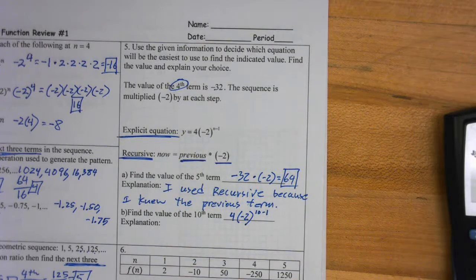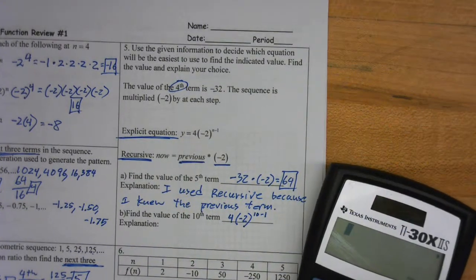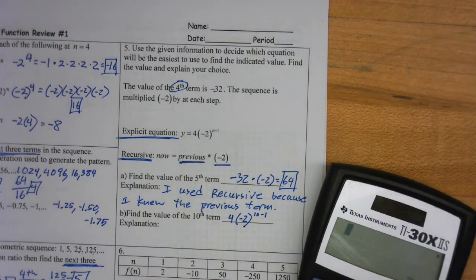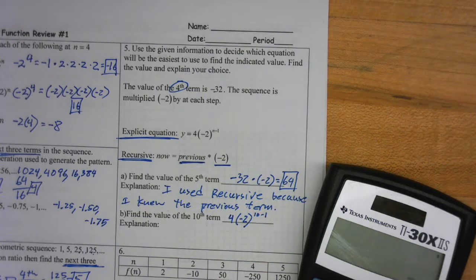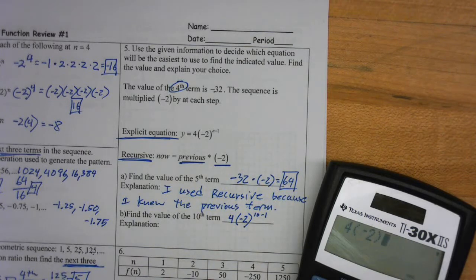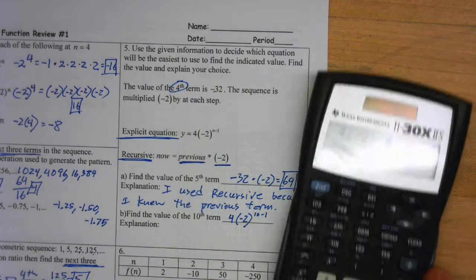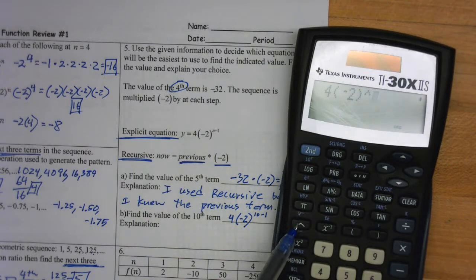Okay, and now we use our calculator, and since the 10th term is so far out there, and we don't want to have to multiply like -2 times -2 or -2 times -2 times -2, we can actually just substitute in and say 4 times -2. Use our exponent. Okay, on this calculator, it's that little triangle or that little hat button.